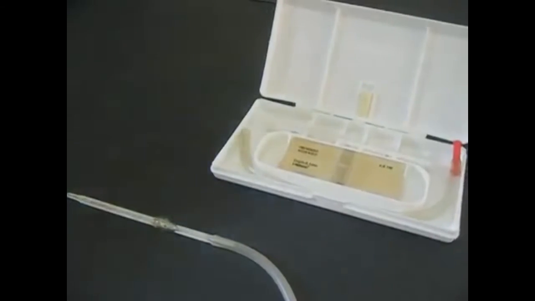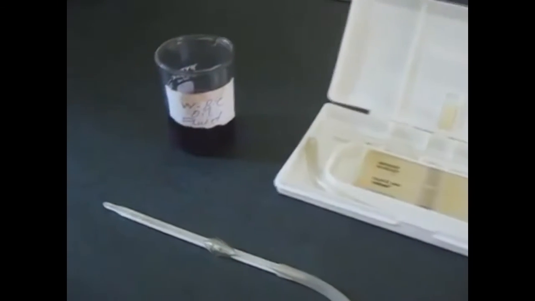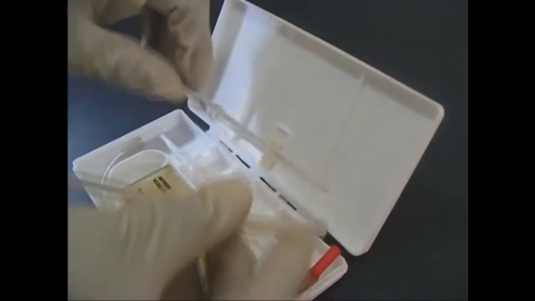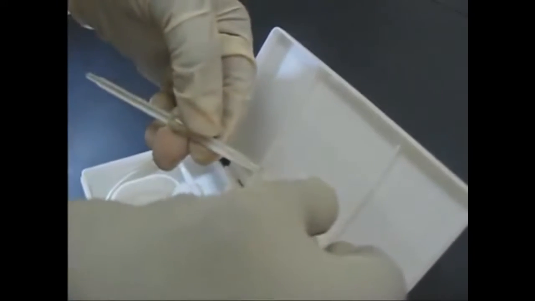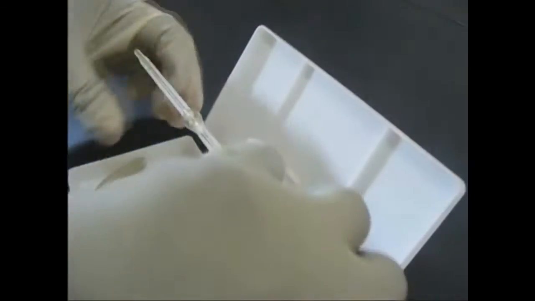A white blood cell diluting fluid is also required. A plastic tube for pipetting is attached to the white cell pipette and made ready for use.